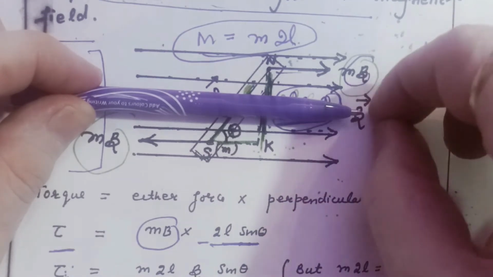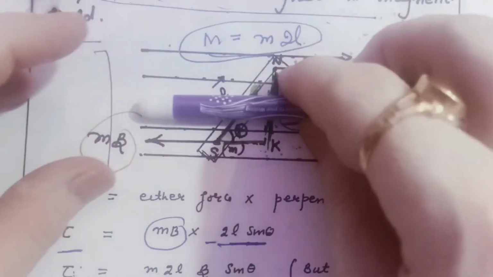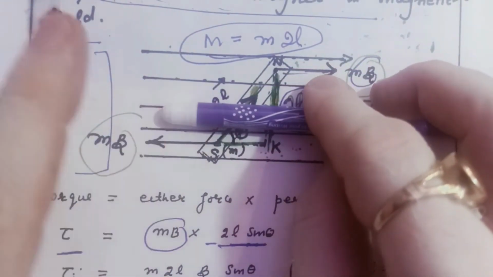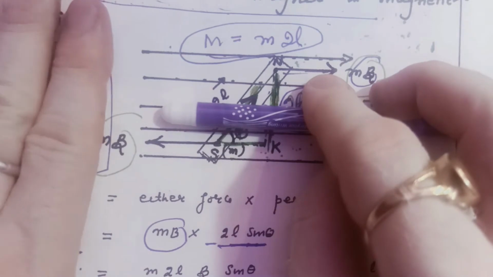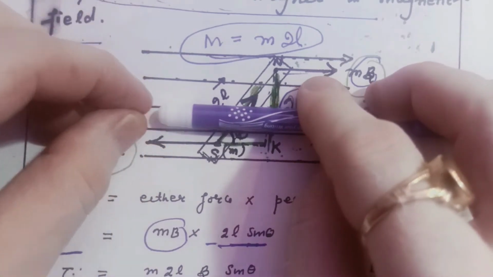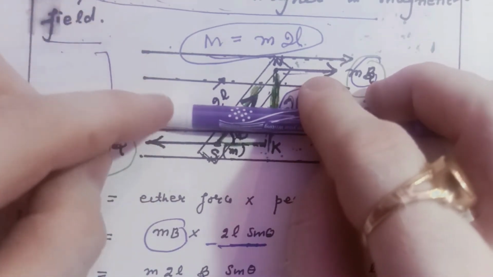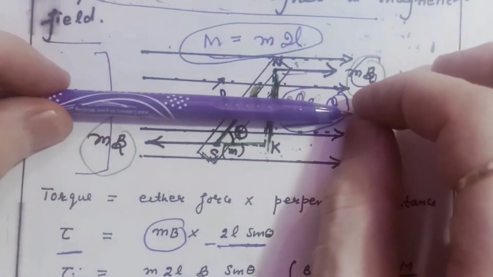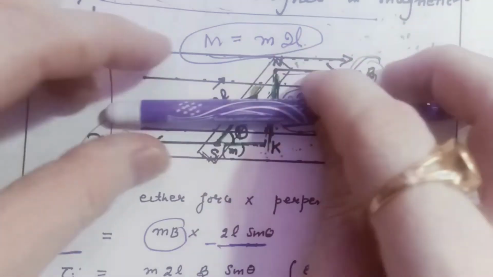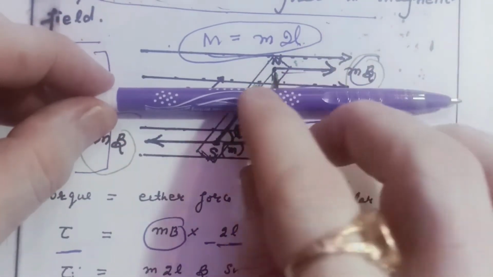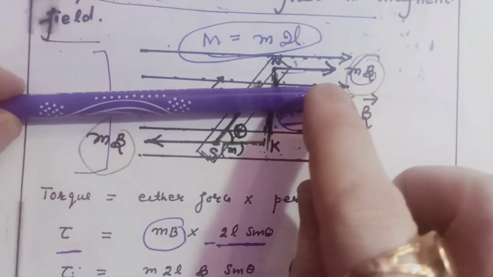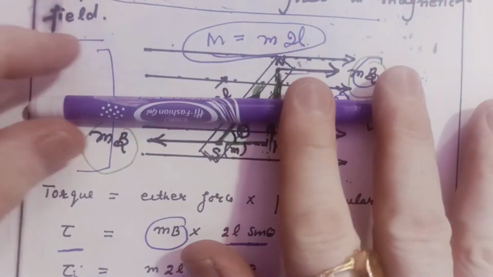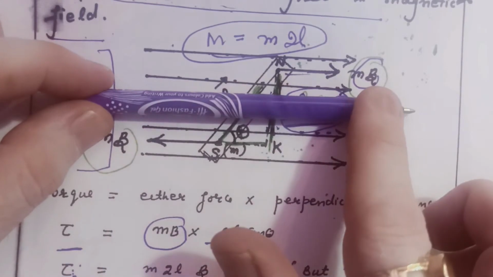And this is the south pole of the magnet, and this is the external north pole, so the north pole will attract this south pole along this side. So there will be two forces, mB and mB, one along this side, the other along this side. Equal and opposite forces, so the net force will become 0.